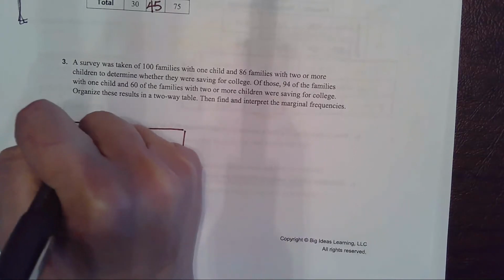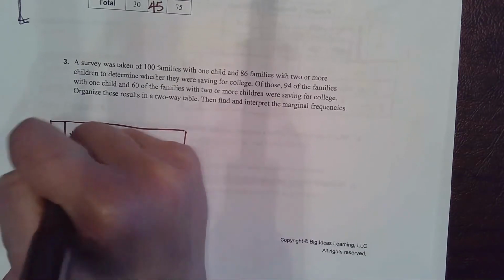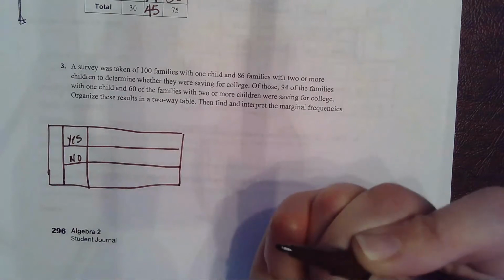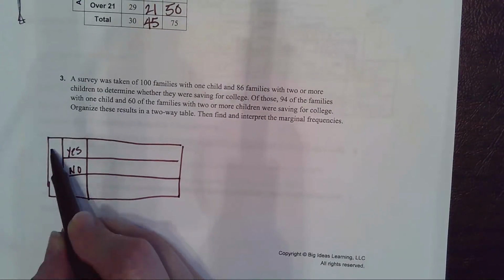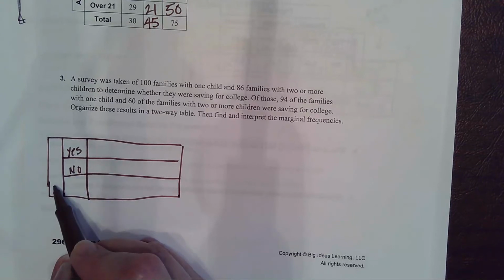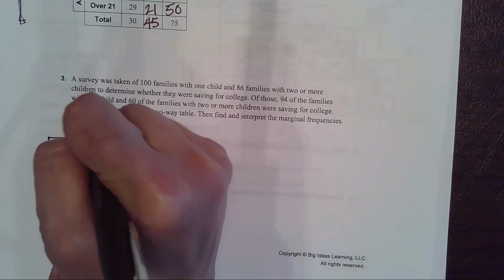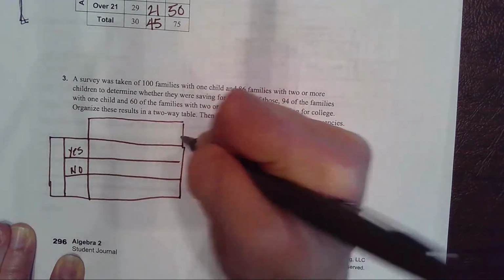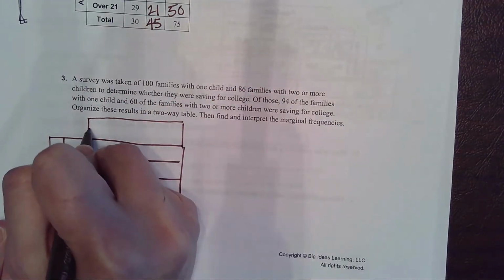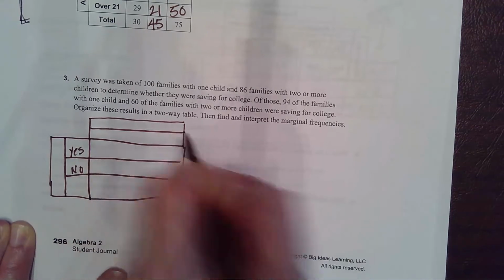So I'm going to show you how to do this. All right, so I'm just going to draw. Normally a two-way table has a column, or I guess this is a column here, that just says what we are talking about on this axis almost. And then I'm going to do something up here where we're going to talk about the other variable.